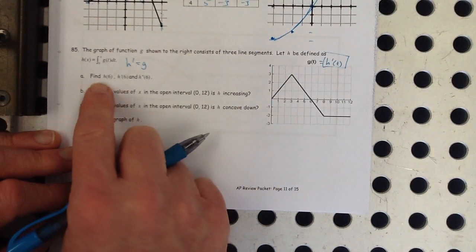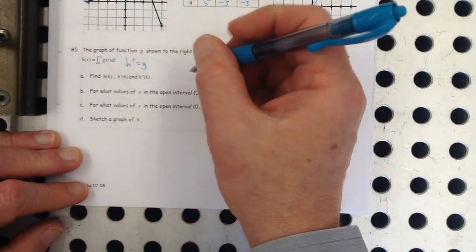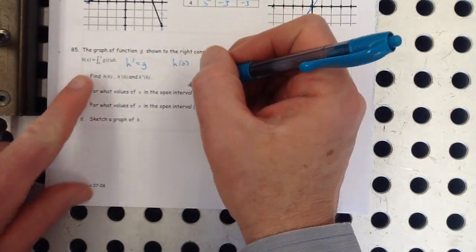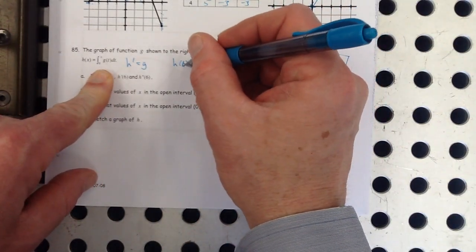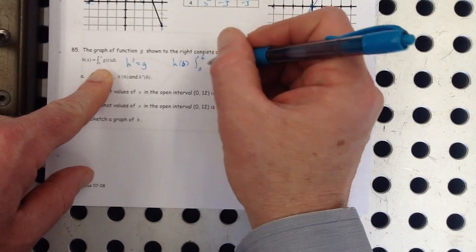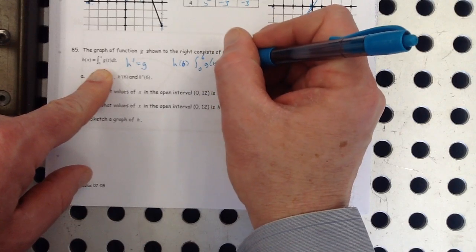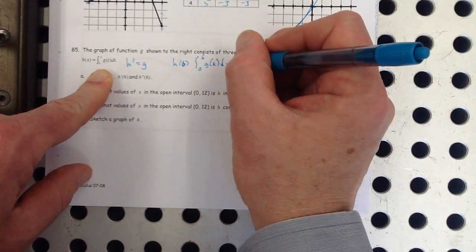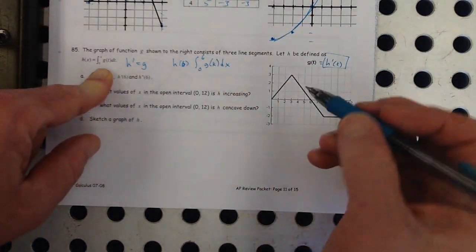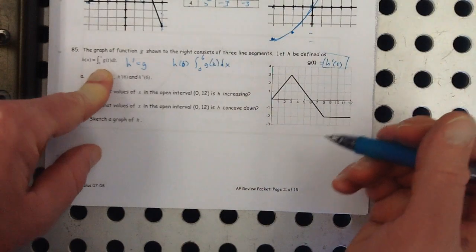So same game here. What's h of 6? H of 6 is equal to, this is the rule for the function, the integral from 0 to 6 with the g function. I could write g of x dx now since I'm not using the t there. Or you could use t, does not matter.